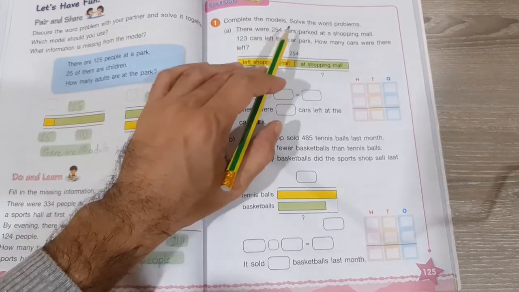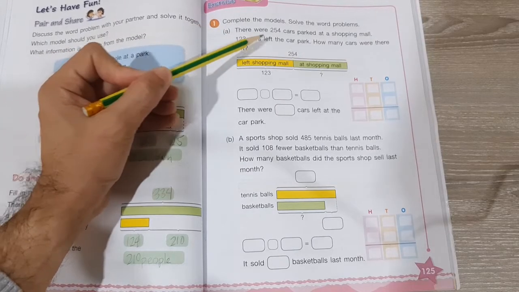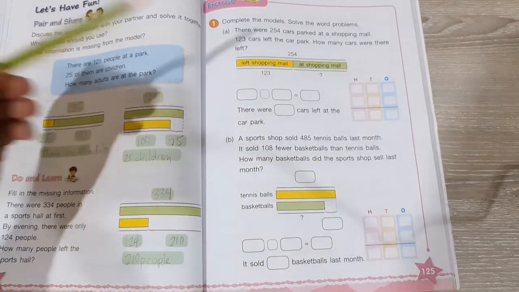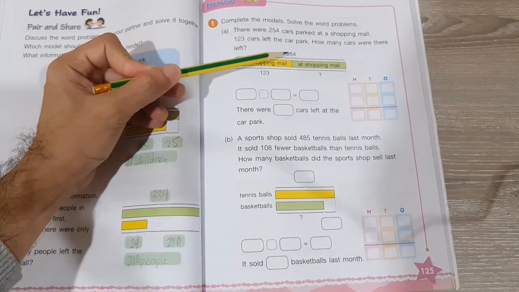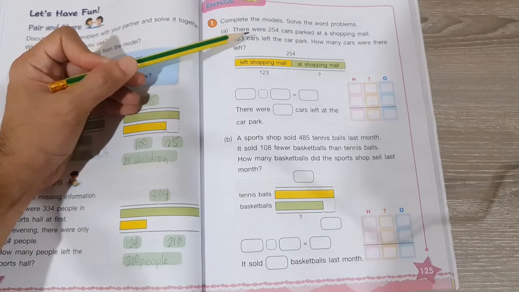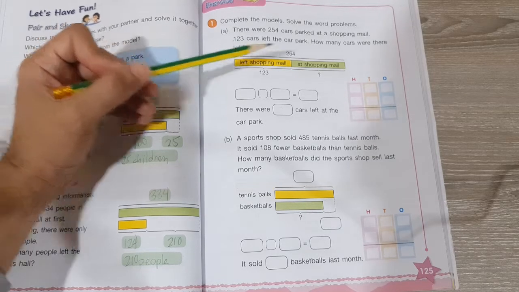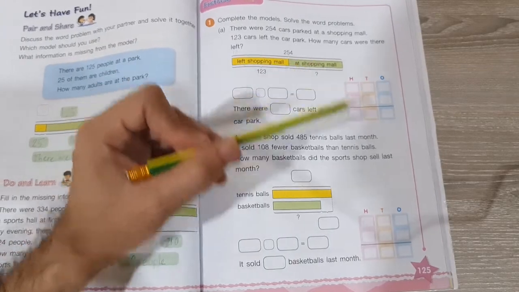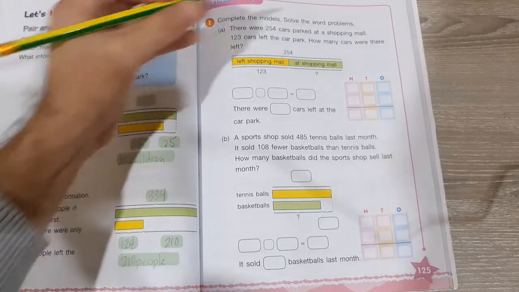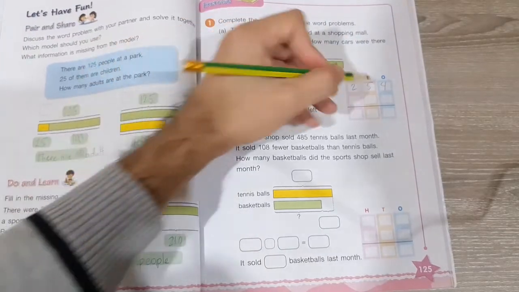There were 254 sports cars parked at a shopping mall. 123 sports cars left the car park. How many cars were there left? So this is the total number of cars, 254. And 123 cars left the shopping mall, the car park. Now, how many cars were there? So how many cars now? Let's find out. First, we write 254 and then 123.